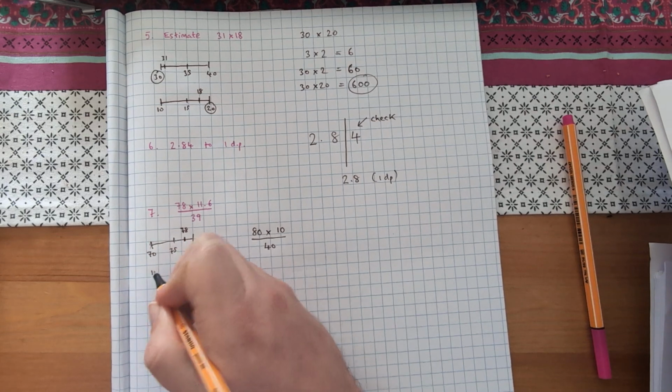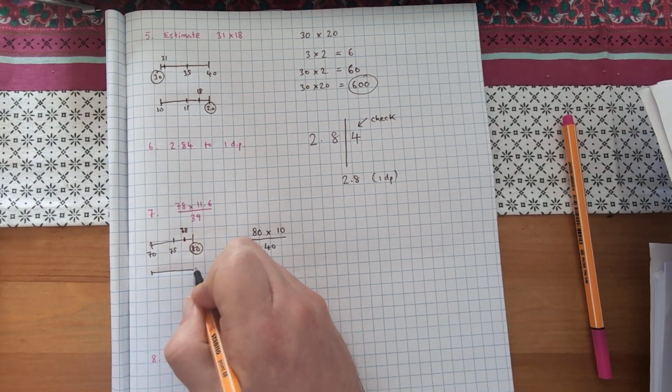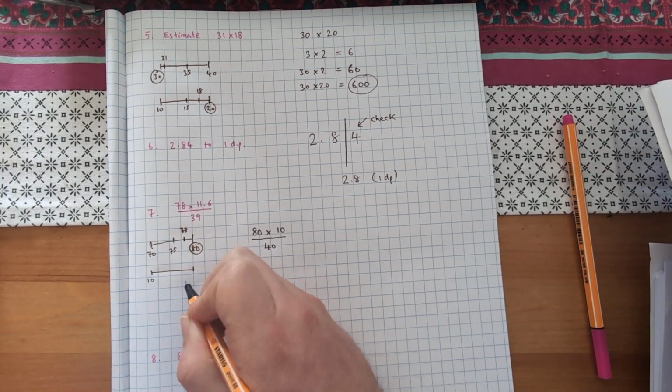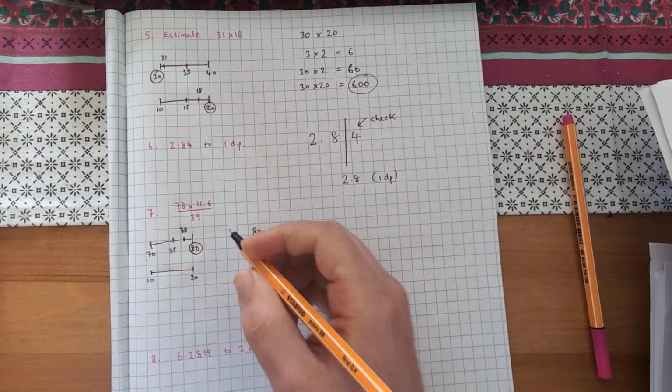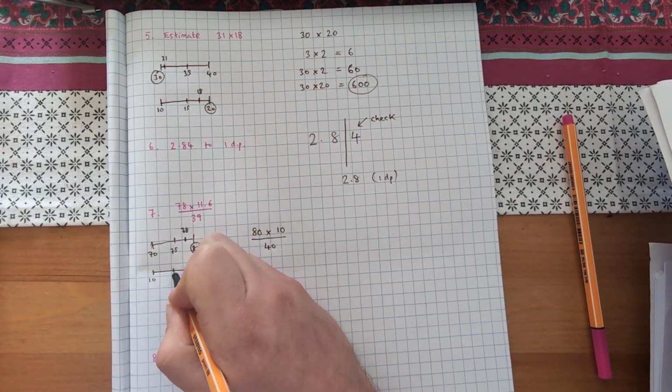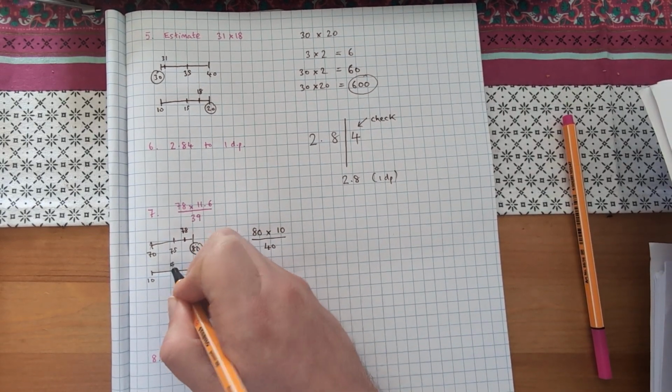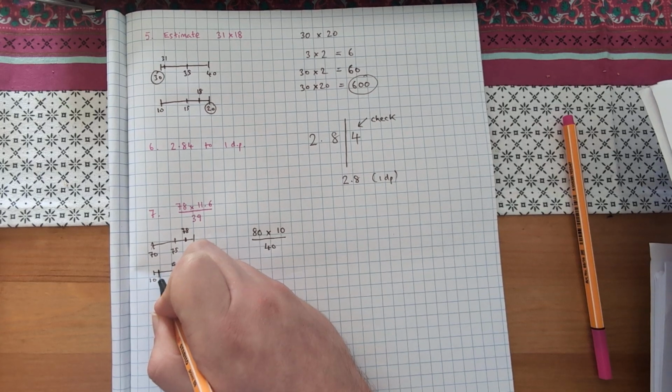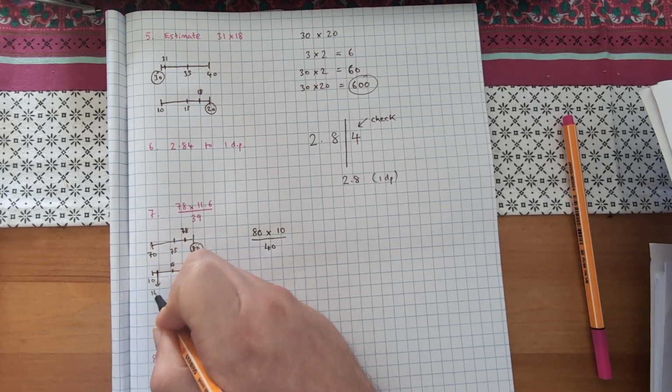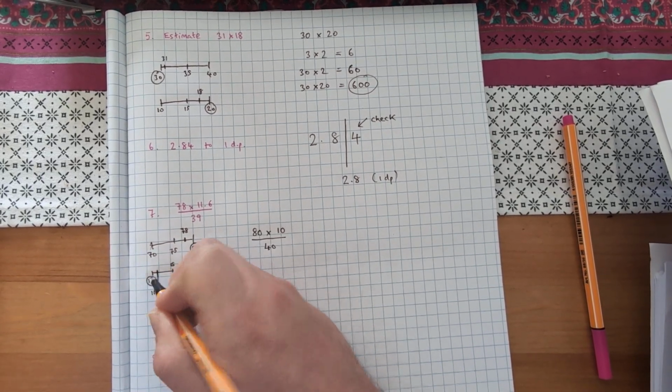And then for the second one, for 11.6, the two tens it's between is 10 and 20. And 15 goes in the middle. And 11.6 would be about here. You can see it's closer to 10.